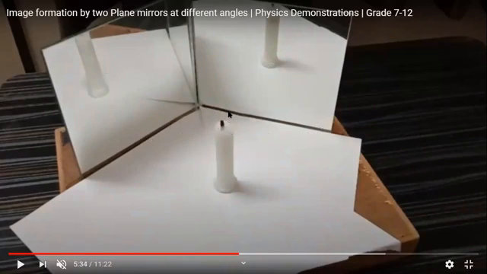It is an obtuse angle between the two plane mirrors, while the object is placed at the center of the angle, that is at the angle bisector, such that the angle between the object and the first mirror is 60 degree. Similarly, the angle between the object and the second mirror is also 60 degree. So in this case, when the object is placed symmetrically, how many images you can see? You are able to see 2 images.